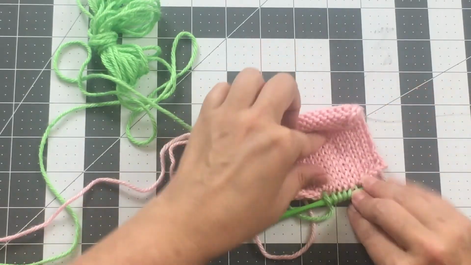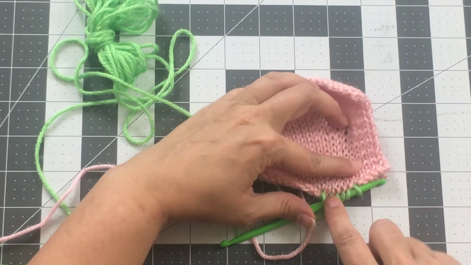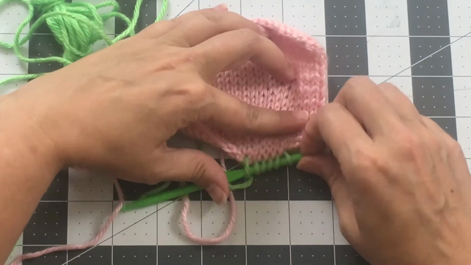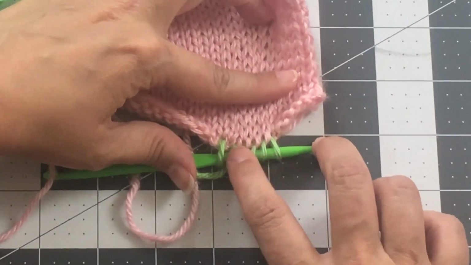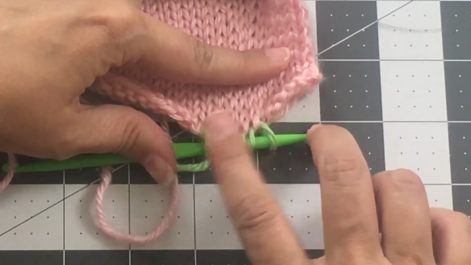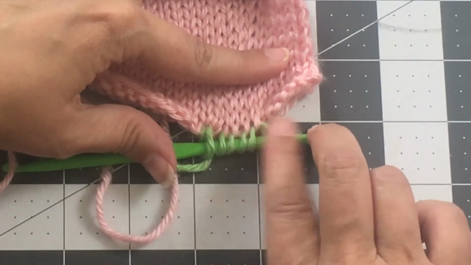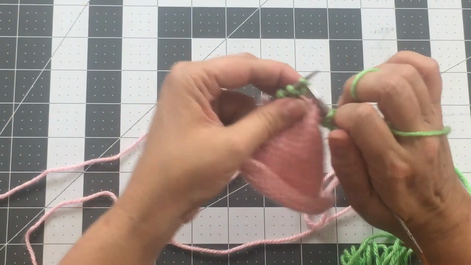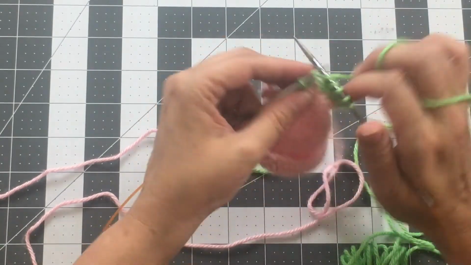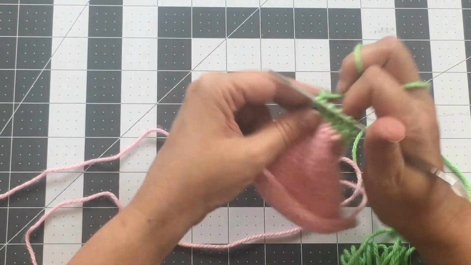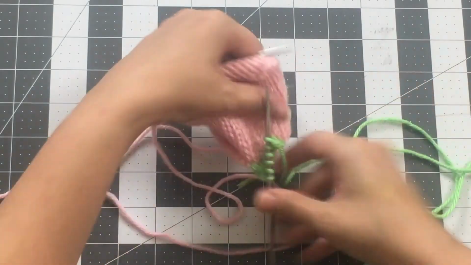All right, now let's turn this around and look. If you look real closely now, look at the way these stitches are kind of bunched together. It just doesn't look correct. I'm going to knit a couple of rows so you can see what that looks like. So I have just knitted a couple of rows here, and we're going to take a look at what the results are.